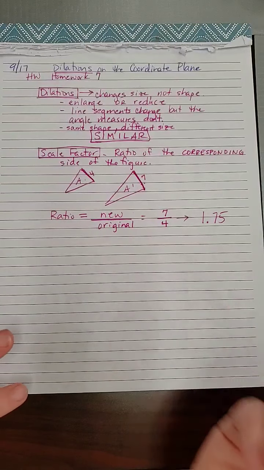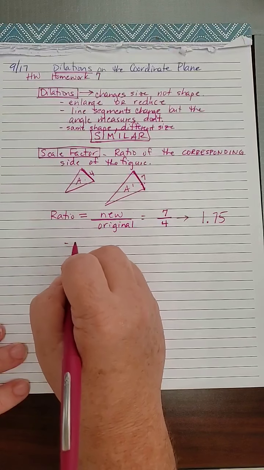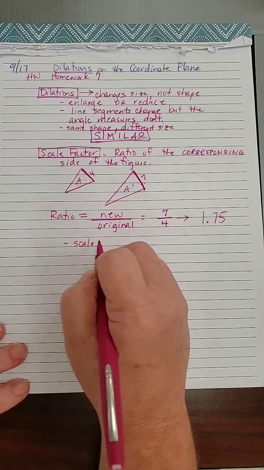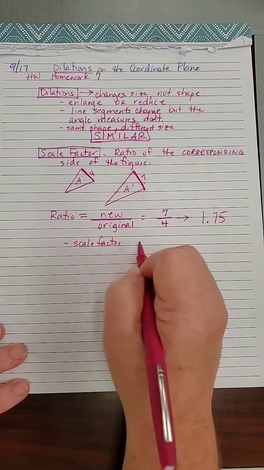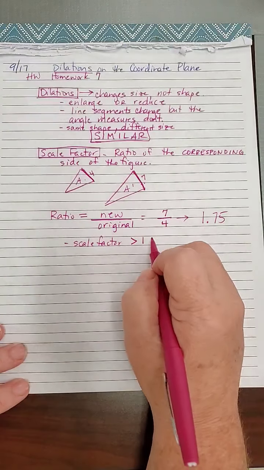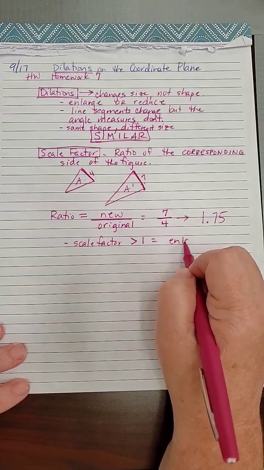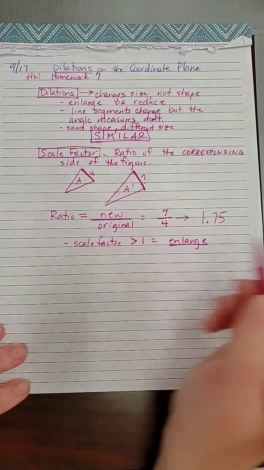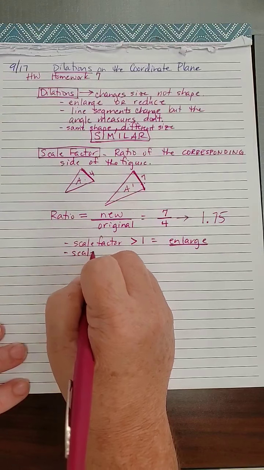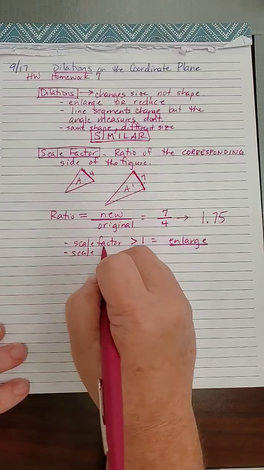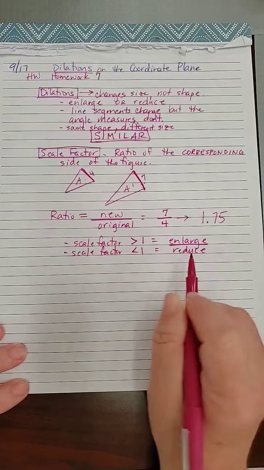So let's go ahead and add that. Scale factor greater than 1 means we enlarge. Scale factor less than 1 means we reduce.